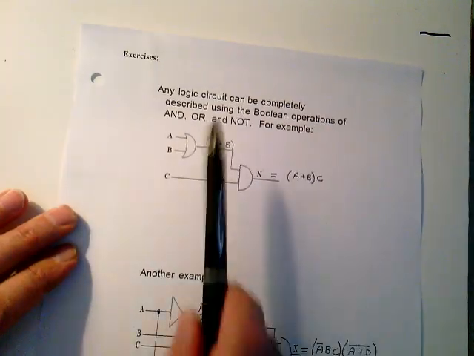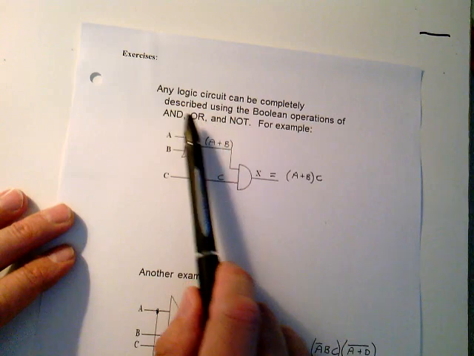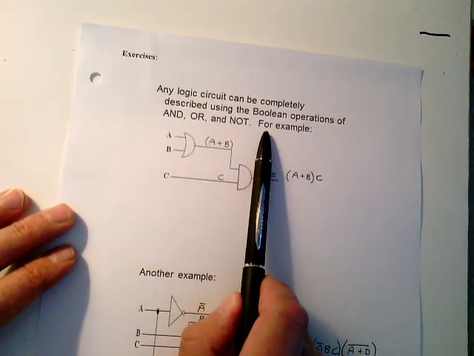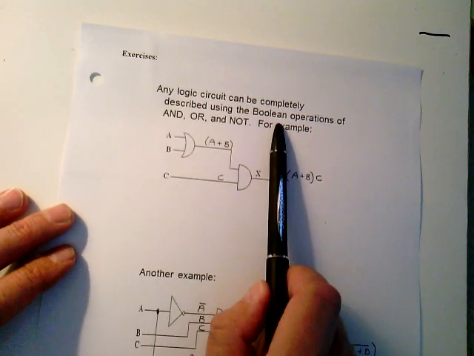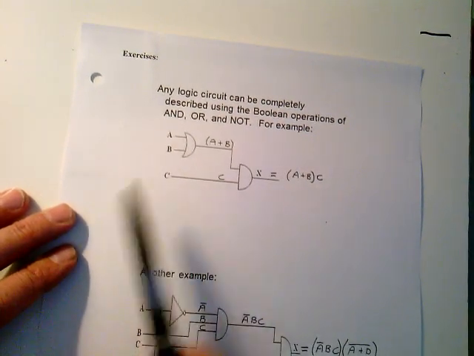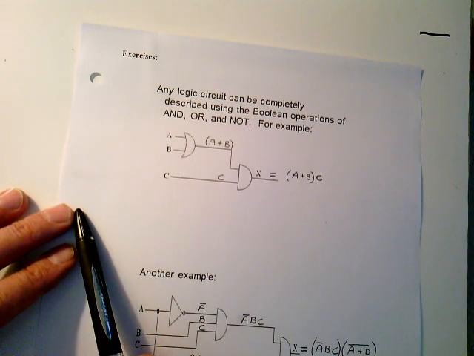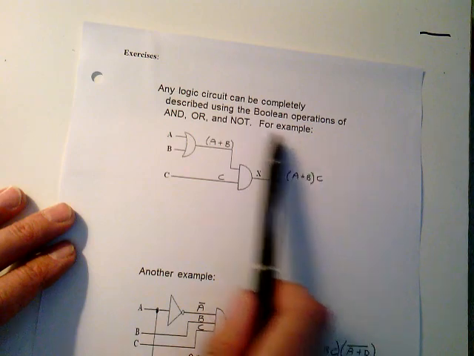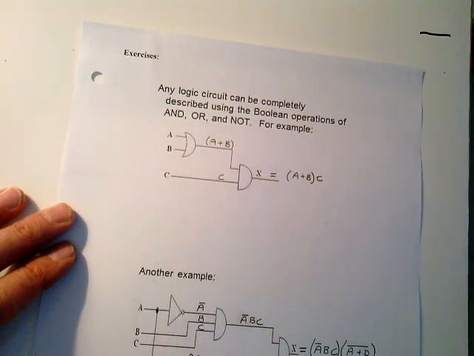Page 53. Any logic circuit can be completely described using Boolean operations of AND, OR, and NOT. That's a pretty powerful statement. For example, I want you to write these minterms and write the output, given A, B, and C. So stop the video and get on page 53 and see if you can work this out, and see if you get the same thing I got.